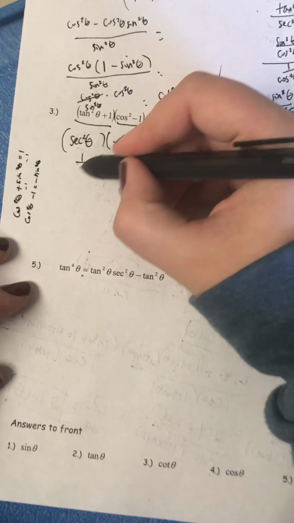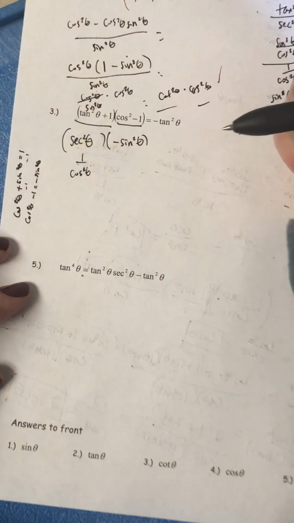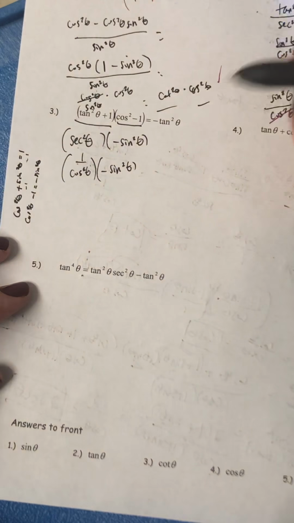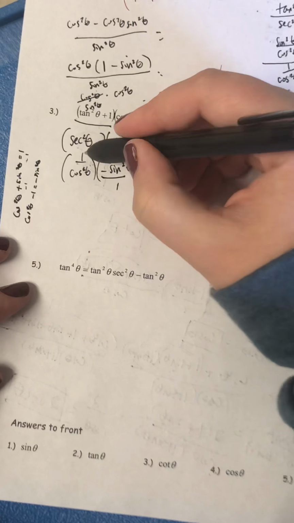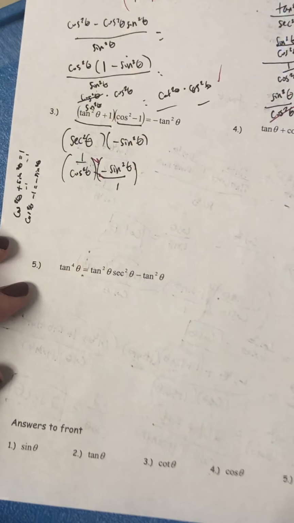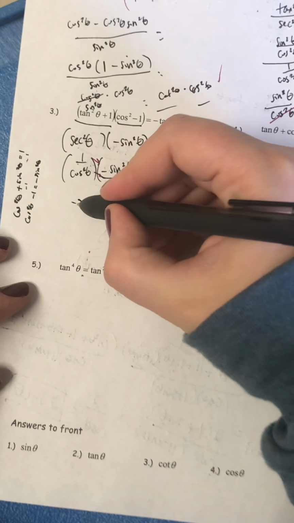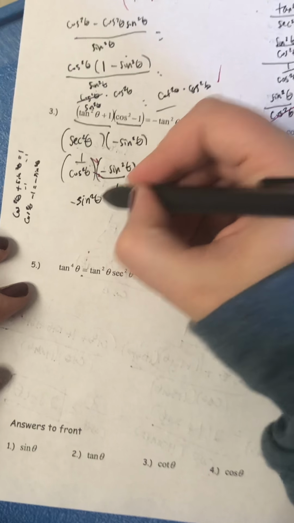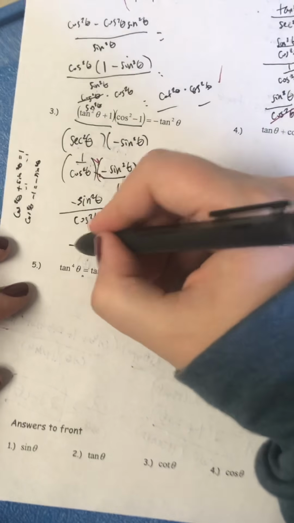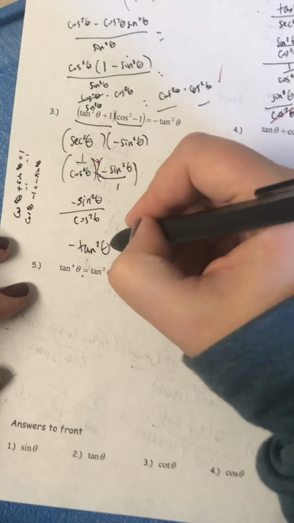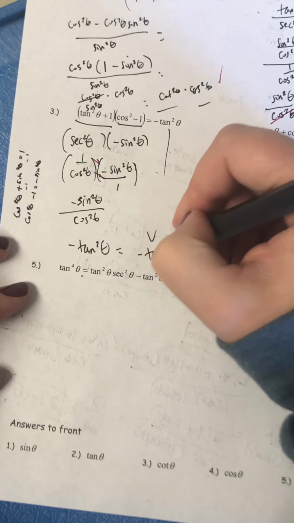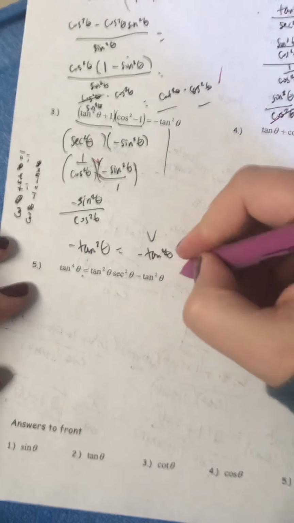So then I know secant squared is 1 over cosine squared theta. So that is times negative sine squared theta. And remember, that's kind of over an invisible 1, because when we multiply fractions, you do top by top and bottom by bottom. So I'm left with negative sine squared theta over cosine squared theta, which is just negative tangent squared theta, which is equal to negative tangent squared theta.